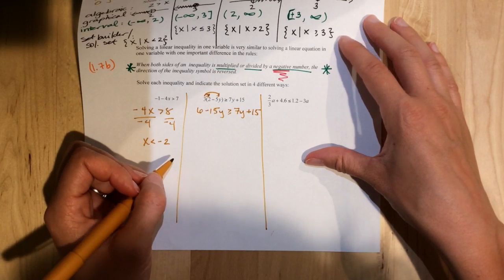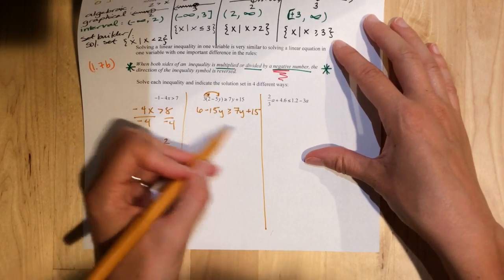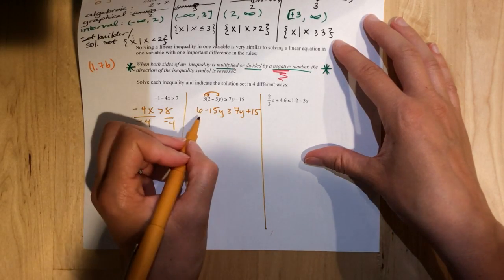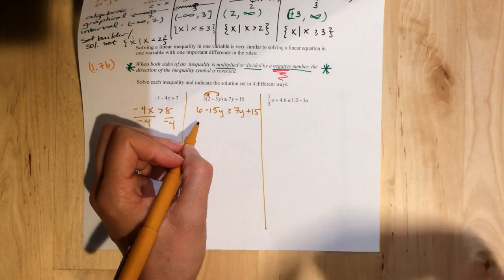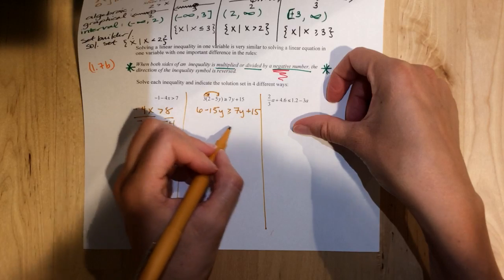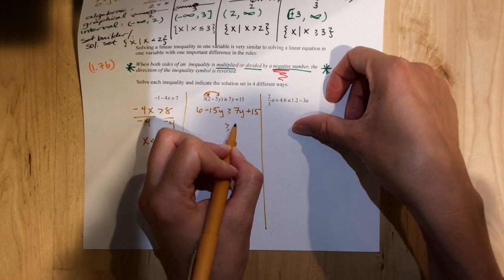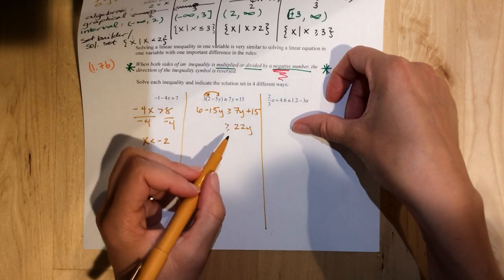Combining like terms, I'll add the 15 this time, subtract the 7y. So 15 plus 7 is 22y?